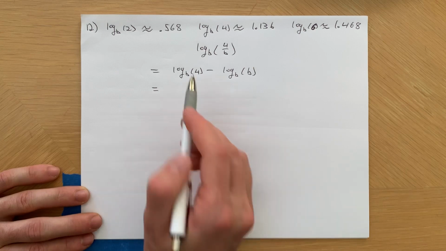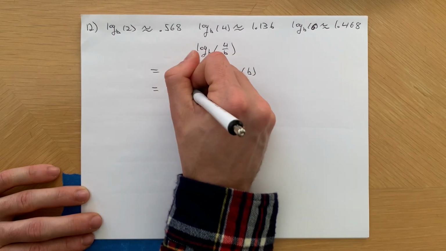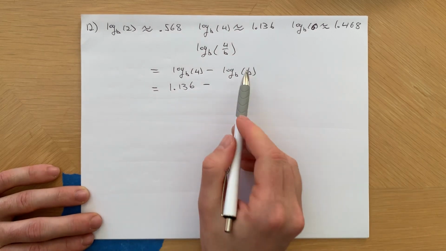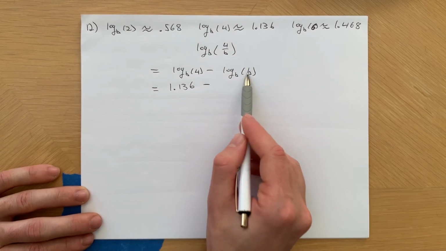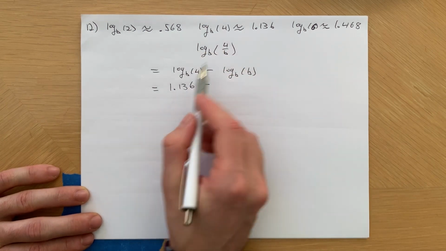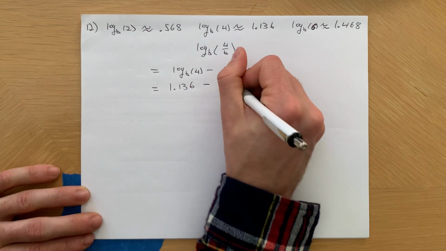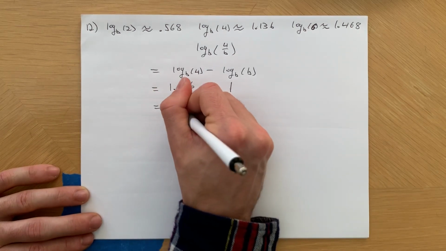And just simplifying this a little bit, we're given that log base b of 4 is 1.136. So this first number is 1.136. And minus, we'll look at the second number. We have log base b of b. So the base and the inside are the same thing. And whenever that's the case, it just equals 1. So this piece comes from right here, and this is just going to be 1. And then if you subtract these 2 numbers, you get 0.136.